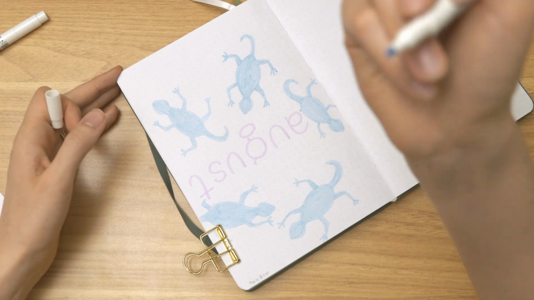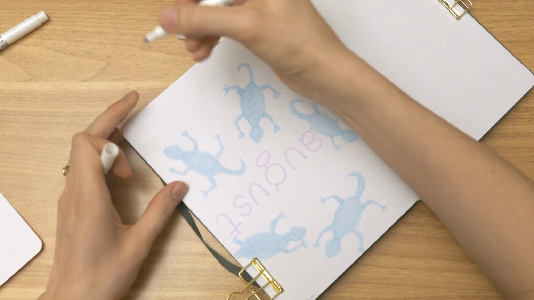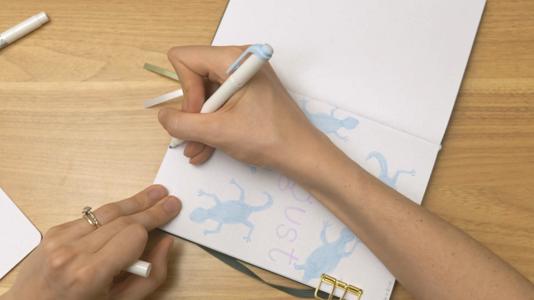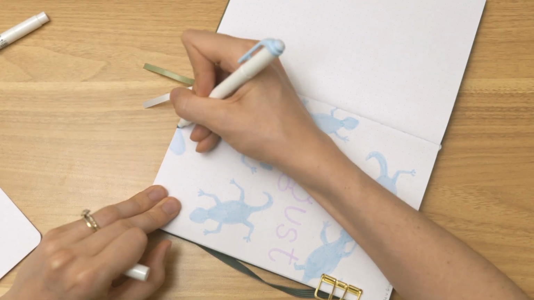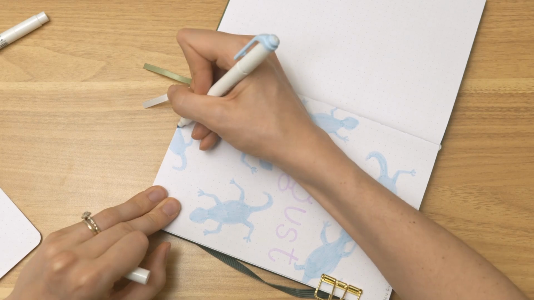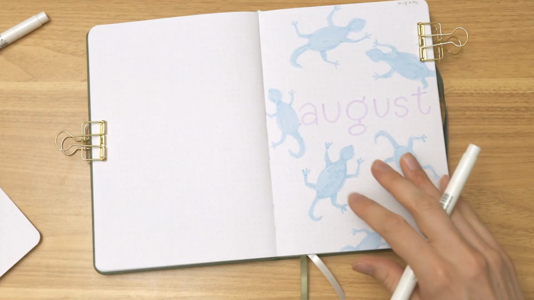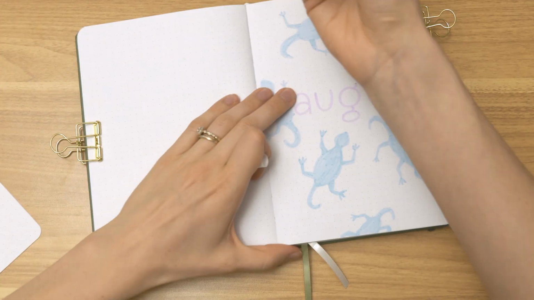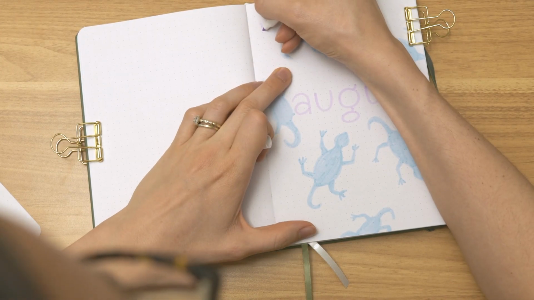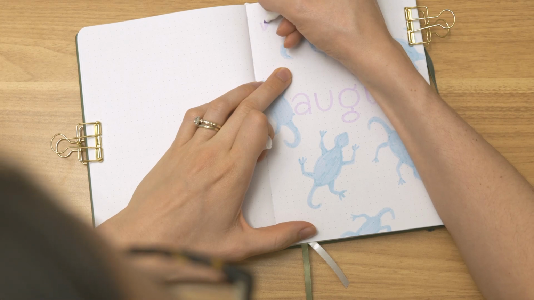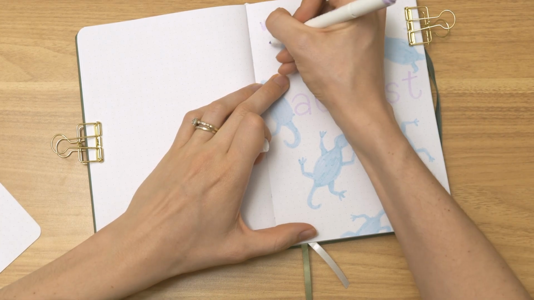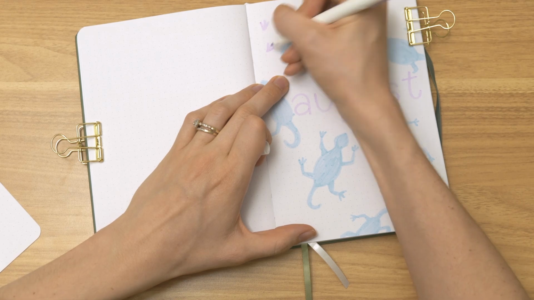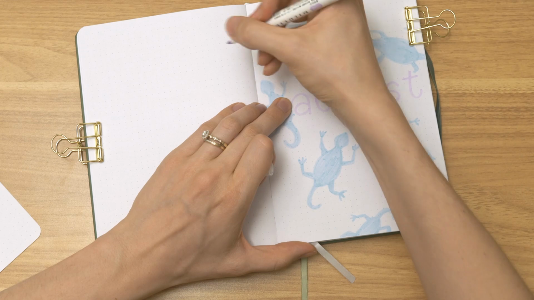Also, I feel like half these legs look really messed up, but I'm hoping that once you're looking at the final product, you won't notice that much. All right, so that's a good number of geckos for me. Now I'm just gonna take my purple and draw some gecko footprints like that. Yeah, just sprinkle those into some of the empty spaces.